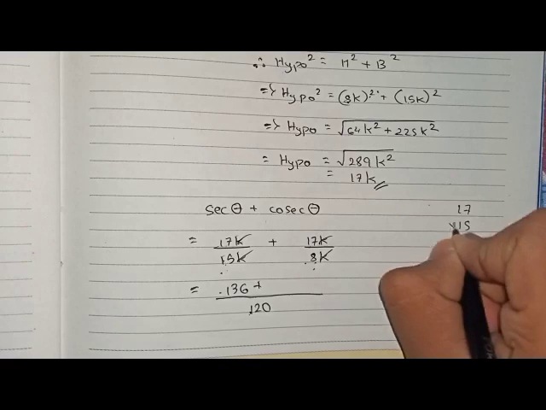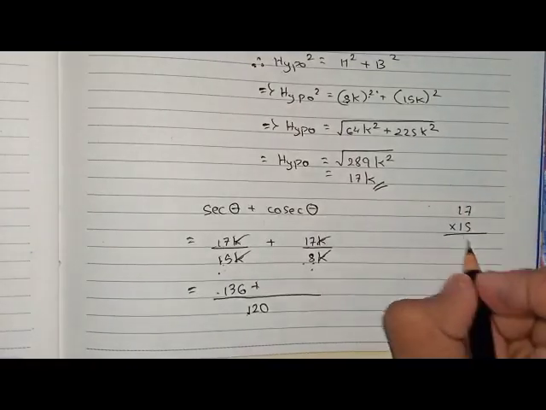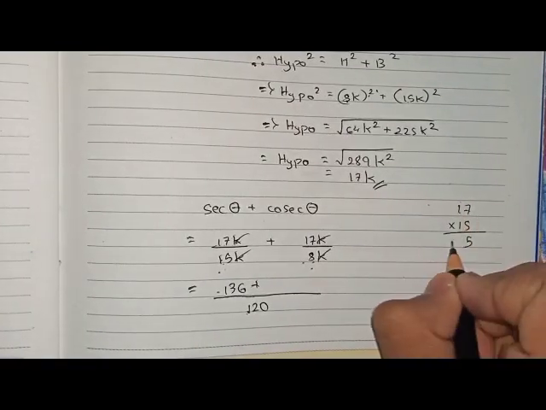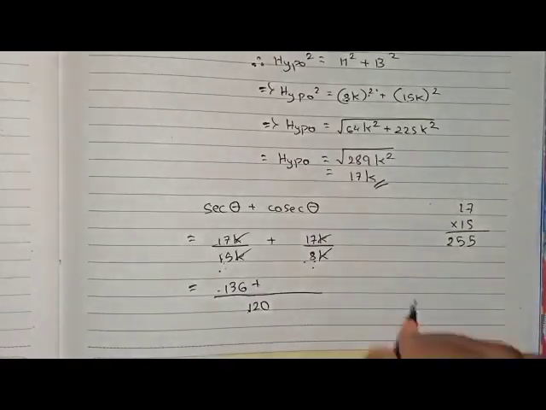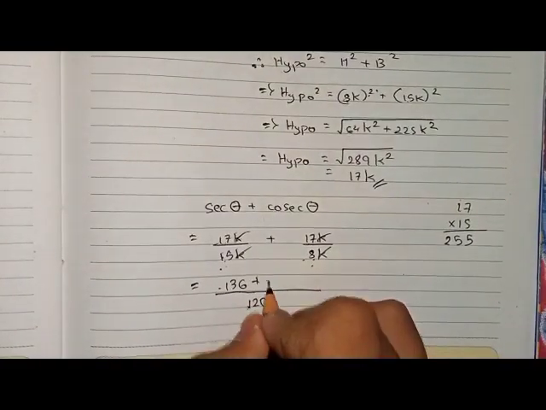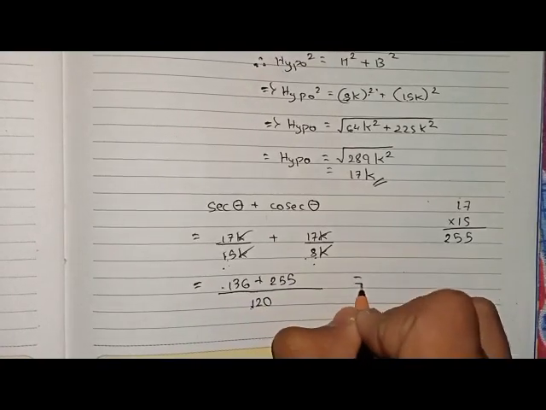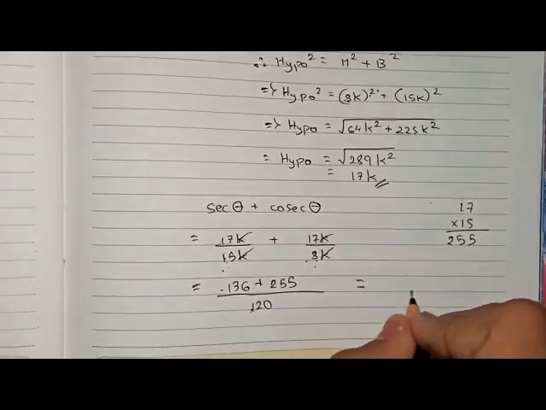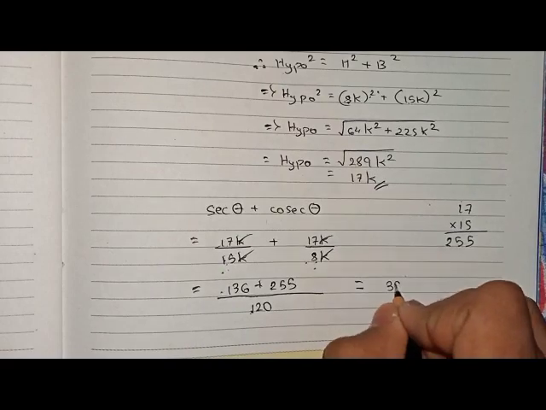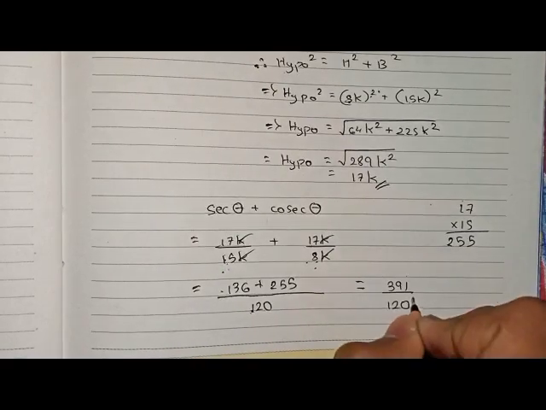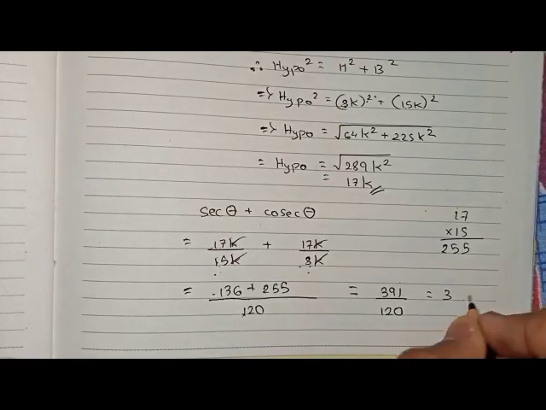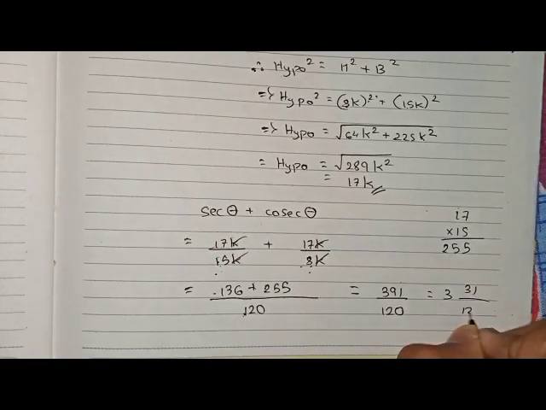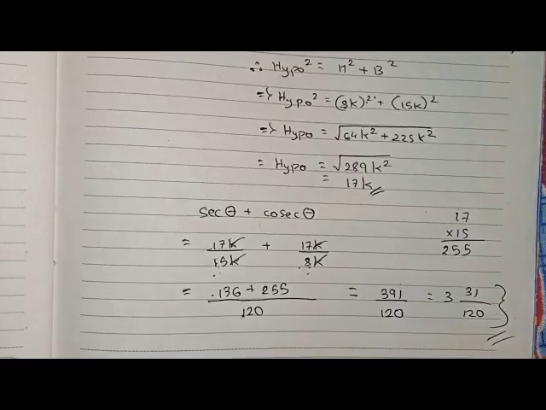17 by 15 multiplied by 17: 5 sevens are 35, 7 into 1 is 7 plus 3 is 10, so 255. So you add up these numbers, it becomes 391 by 120. Now I convert it into a mixed fraction, it will become 3 whole 31 by 120. So this is the final answer for this question. So let's move on to our next question.